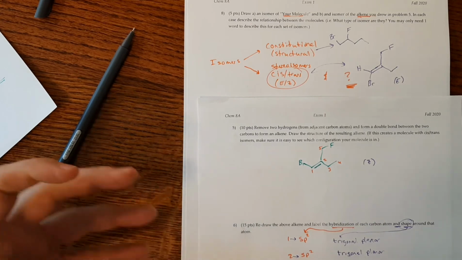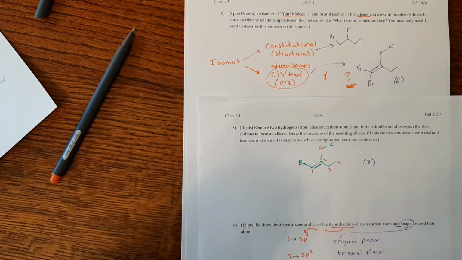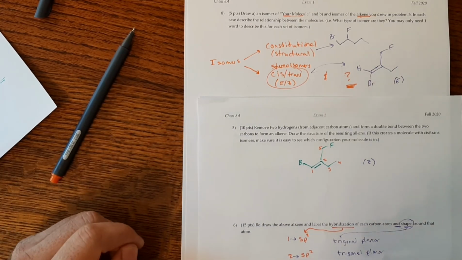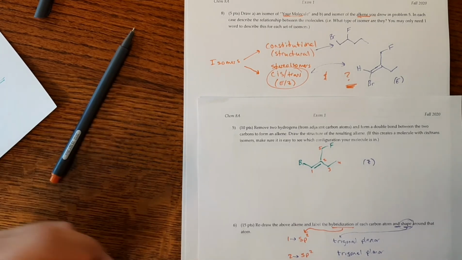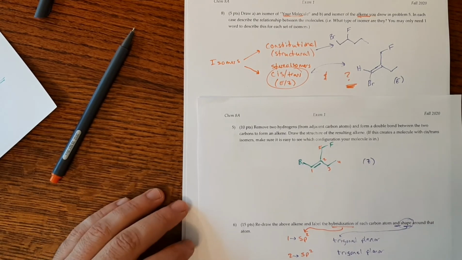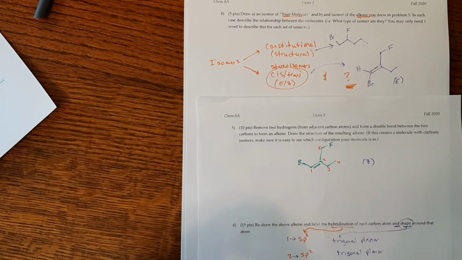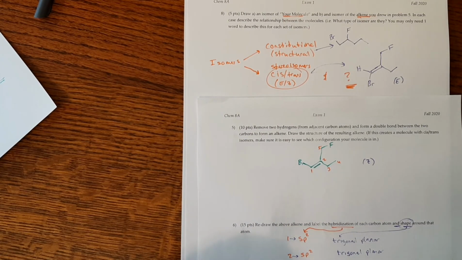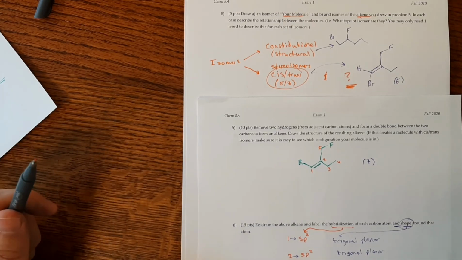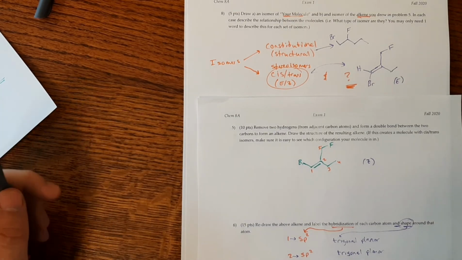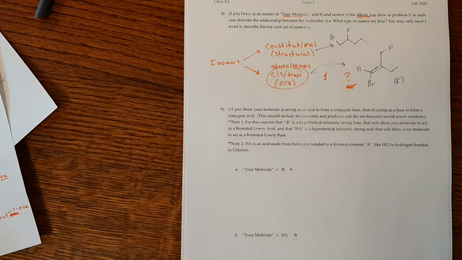It's weird to call it a stereoisomer because that's a category that includes cis-trans, EZ isomers, and asymmetric centers or chiral isomers. There's other words for that too, but I don't want to get into that yet. So that's pretty much it. That's question number 8. Stay tuned next for question number 9, and that will be the complete exam.